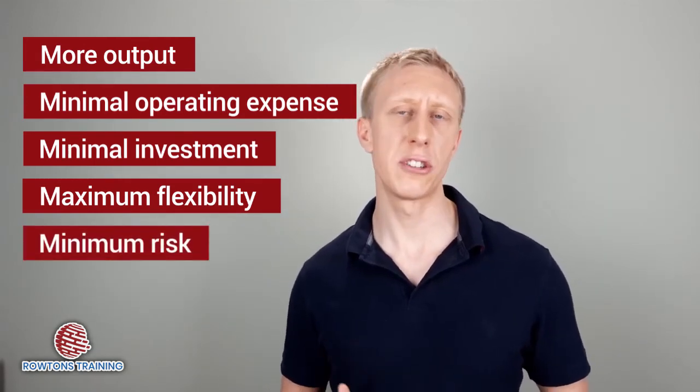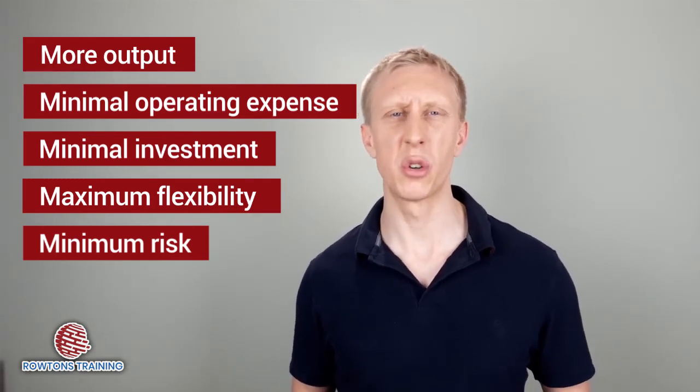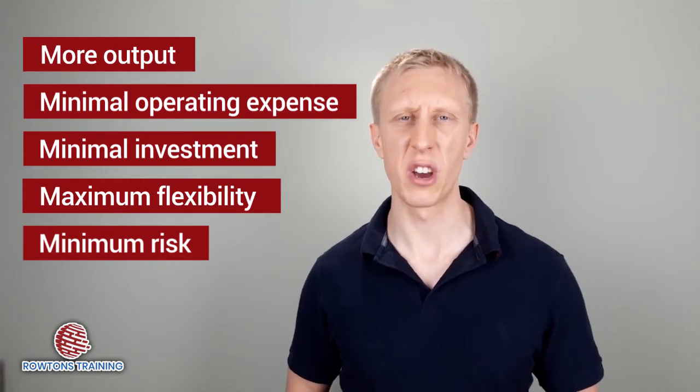This is about legislation compliance and health and safety. Anything that could cause a problem to go back up the chain to the senior managers or the owners. So if we summarize that, it's high capacity at a low cost with low investment, lots of flexibility and low risk. Easy, huh?